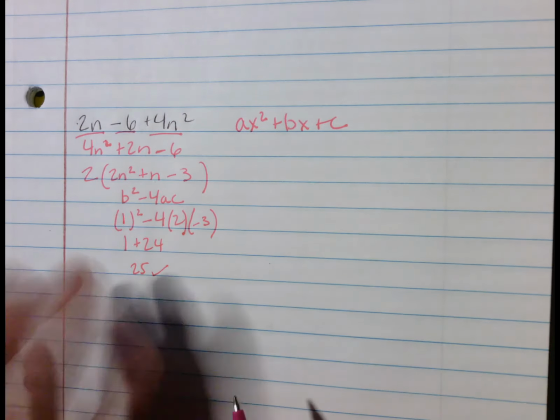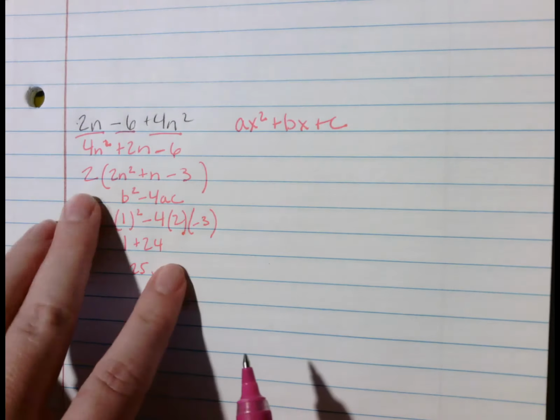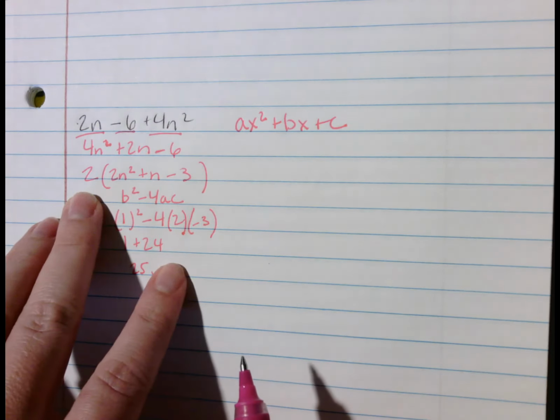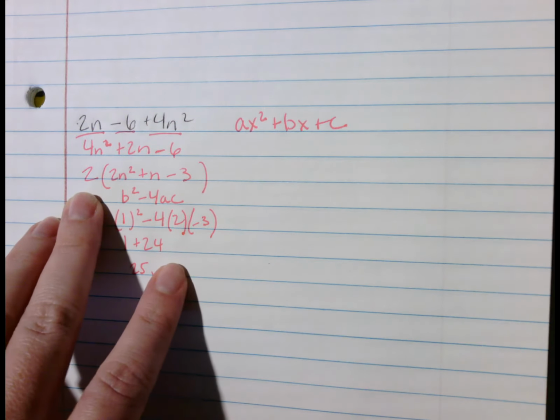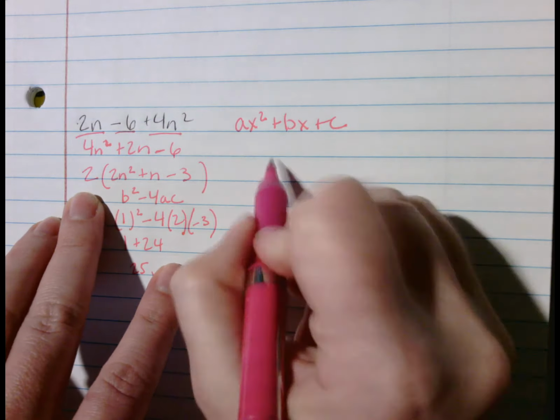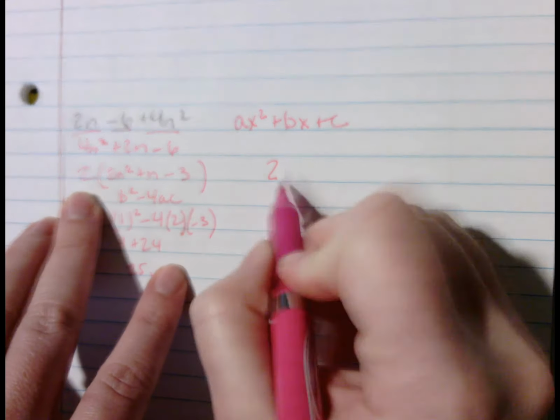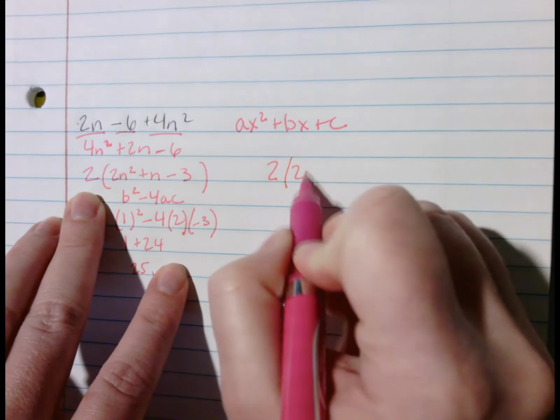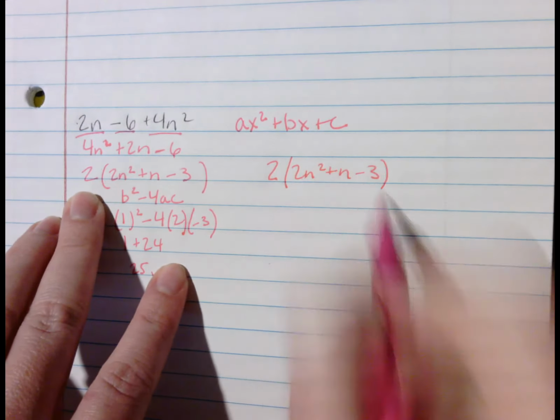Okay, so I don't want to lose this 2 up here. Remember, it is part of the final answer, so I'm just going to keep adding it in as I write the problem so that I don't forget that it's there. But just remember that it's here, okay? So 2 times 2n squared plus n minus 3 is what we're working with.